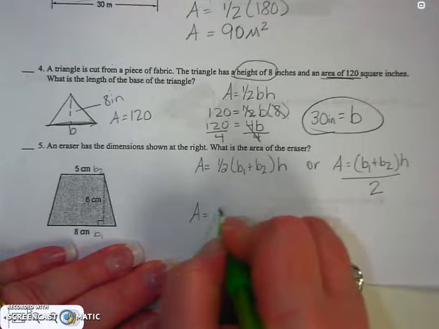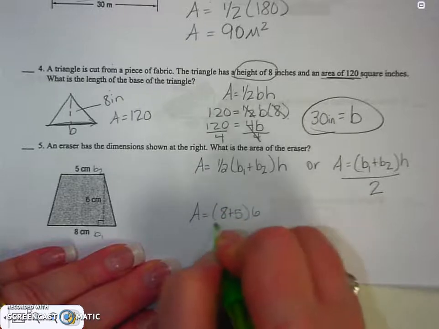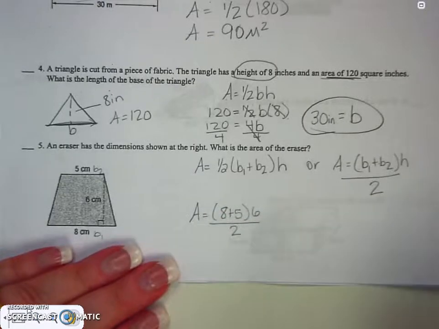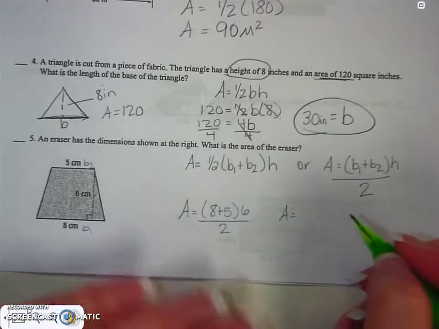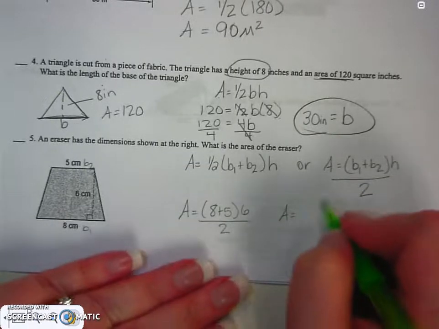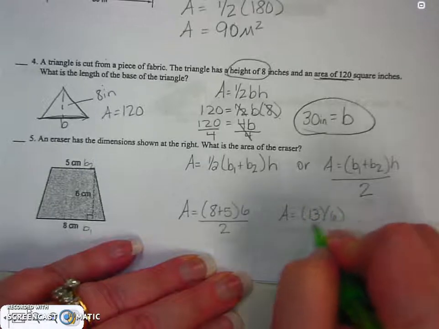Area equals 8 plus 5 times 6 divided by 2. Area equals 8 plus 5 is 13 times 6 divided by 2.